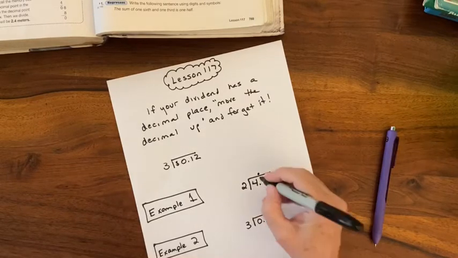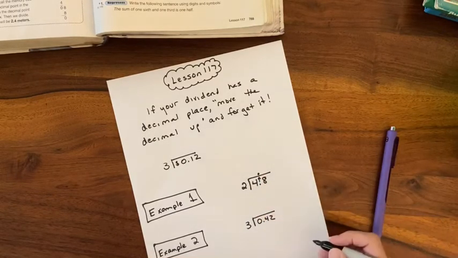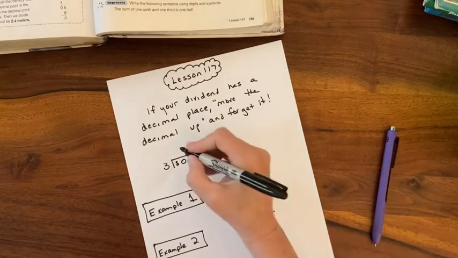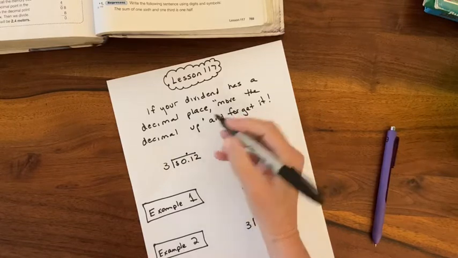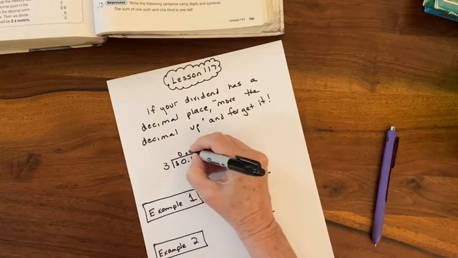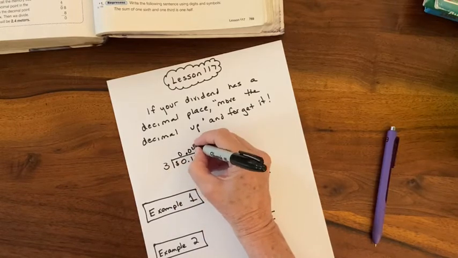That's all you have to do is move that decimal up. Now treat it like a regular problem. Okay, so let's go ahead and move that up. Will 3 go into 0? No. Will 3 go into 1? No. Will 3 go into 12? Yes, 4 times.